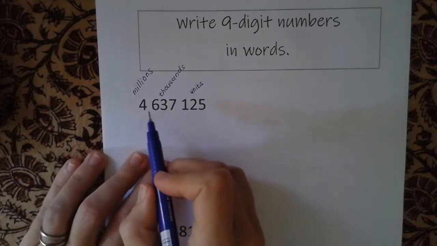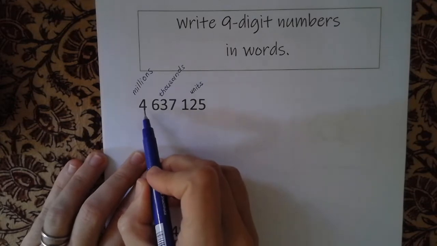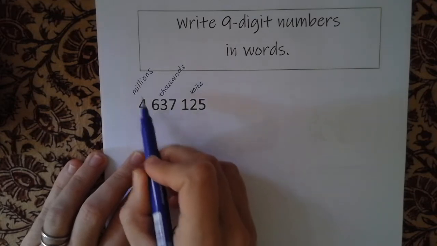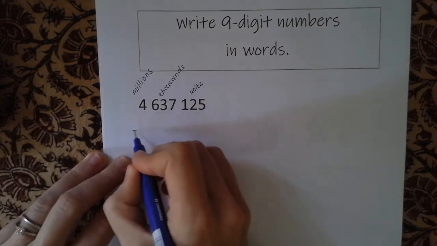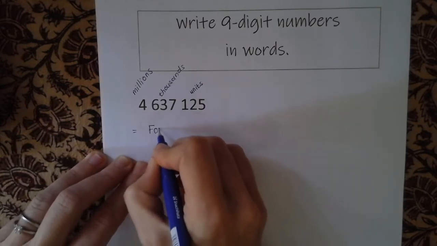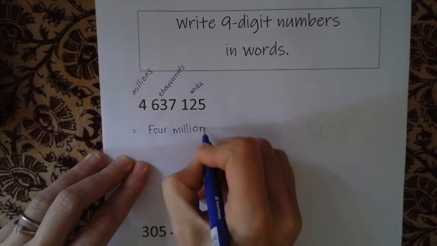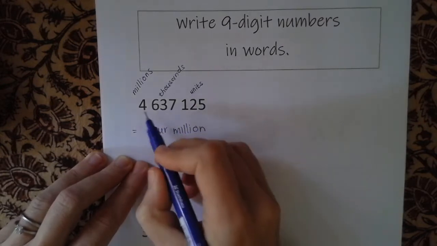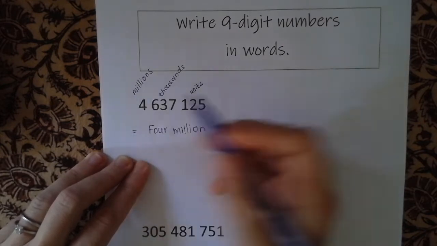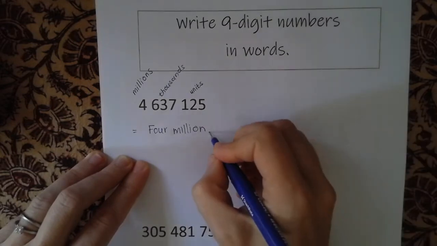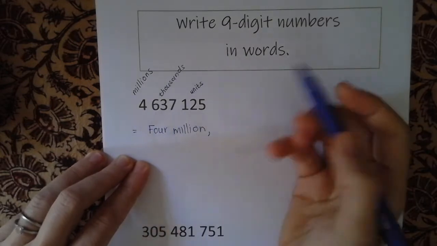Now when we read a number, we also read from left to right like we normally read words. So you will start with 4, and now you ask yourself, to what group does this belong? The million. So we will say 4 million. And now because there are no other digits here that belong to this group, we write a comma to separate it from the next group.